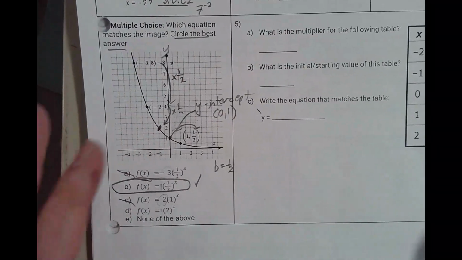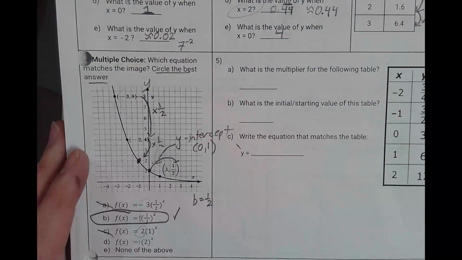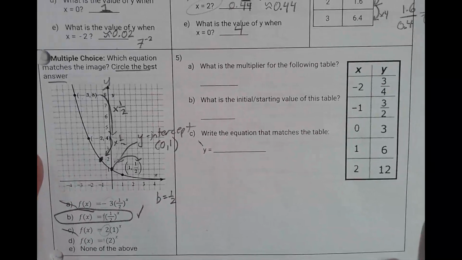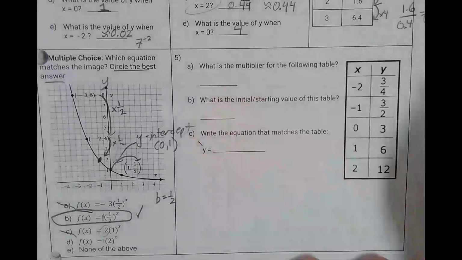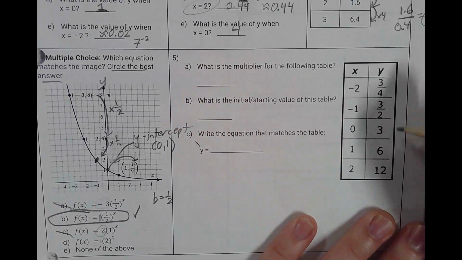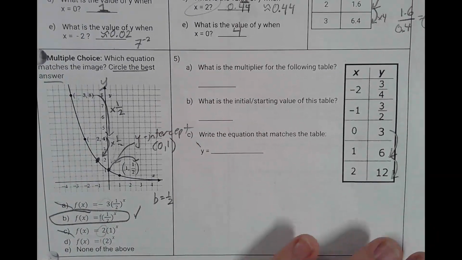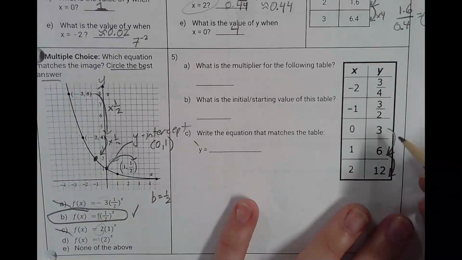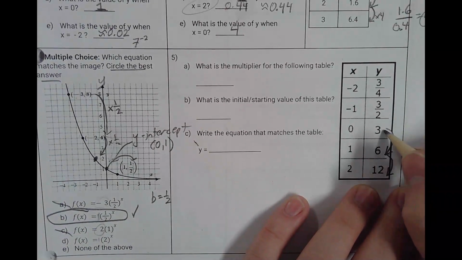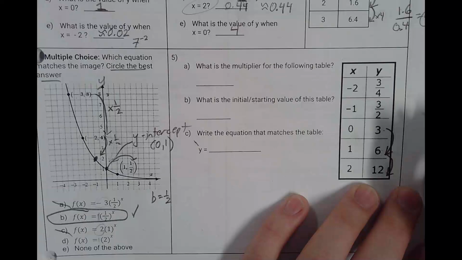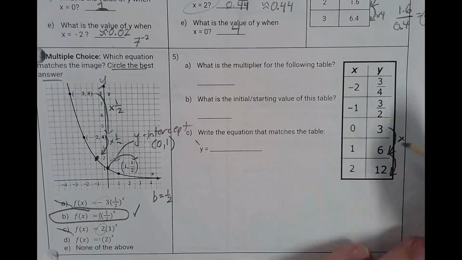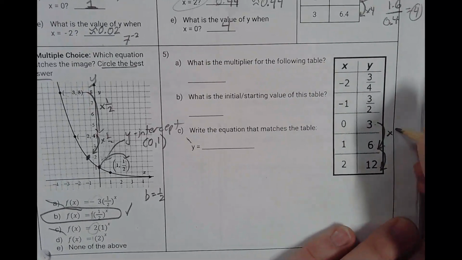Okay, next, number 5. This is our last question for Standard 8A. Number 5, what is the multiplier of the following table? Well, this should be natural. Look at the biggest numbers on our table, and let's see what multiplier it would be to get to the next number. So to get from 3 to 6, or from 6 to 12, what would I multiply by? Yeah, I'd have to multiply by 2.